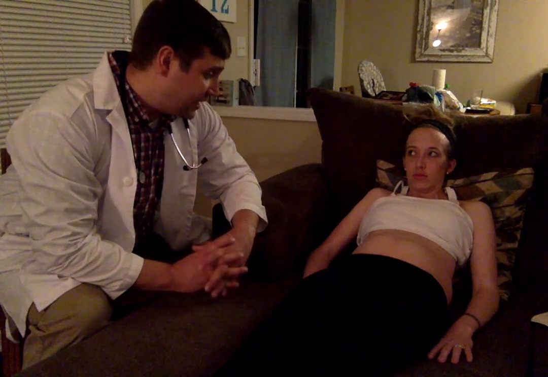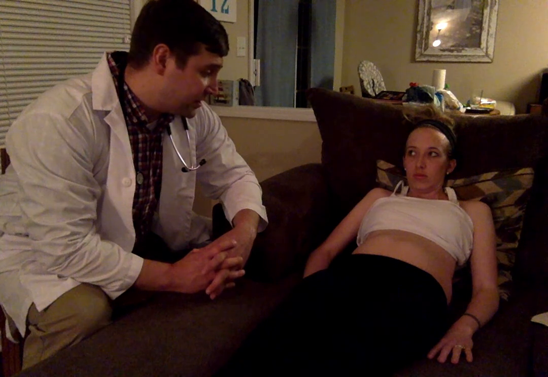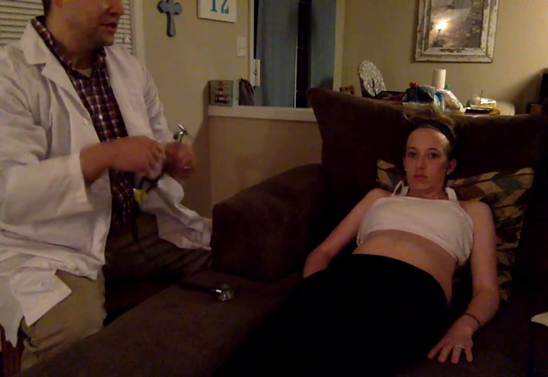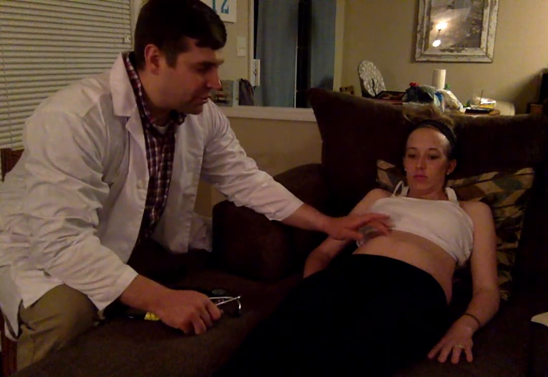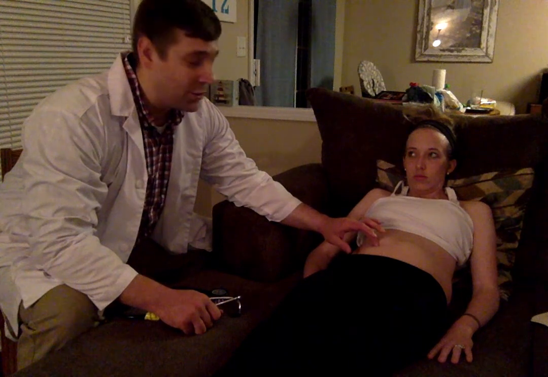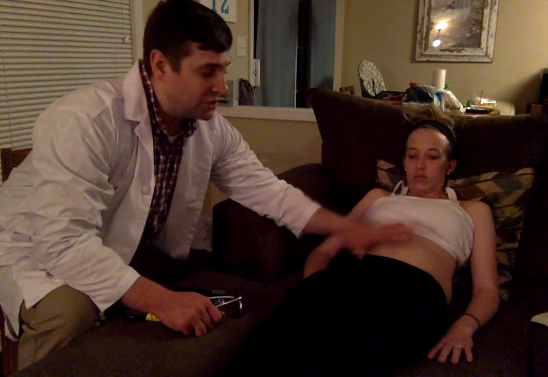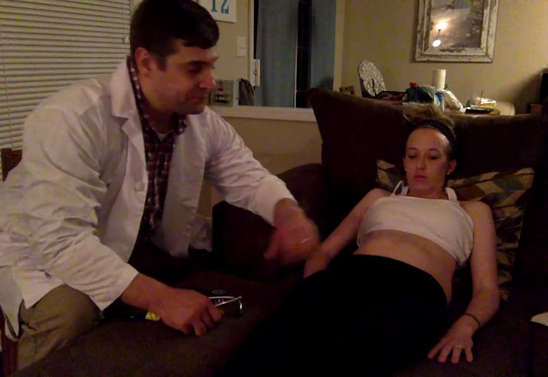Let's see, so then after inspection we're going to do auscultation. We break up the pattern to make sure we don't disturb any kind of bowel sounds that would happen if we were to do palpation or percussion. So first, let's listen to all four quadrants. Got the right upper quadrant, right lower quadrant, left upper quadrant, and left lower quadrant.